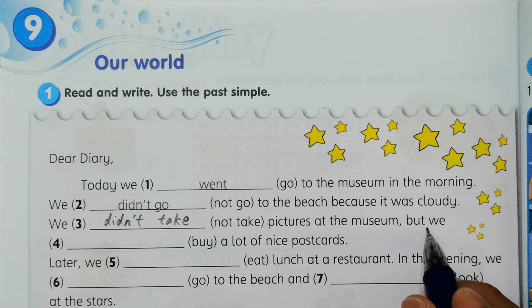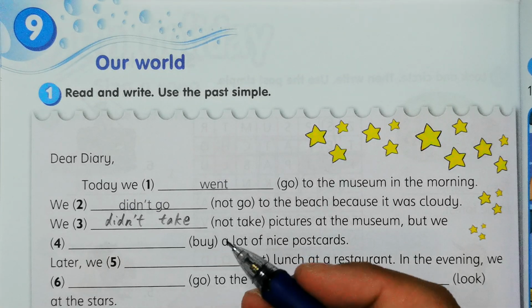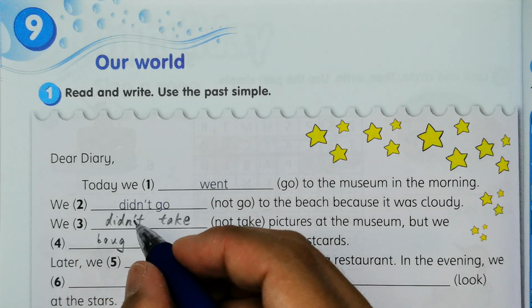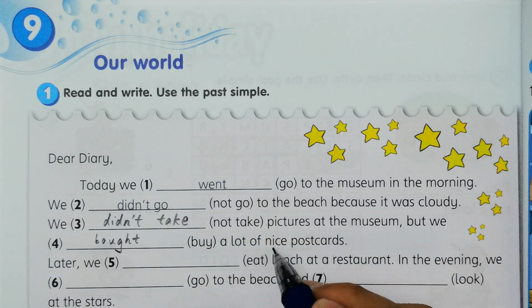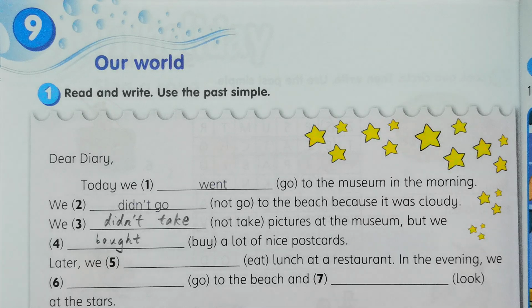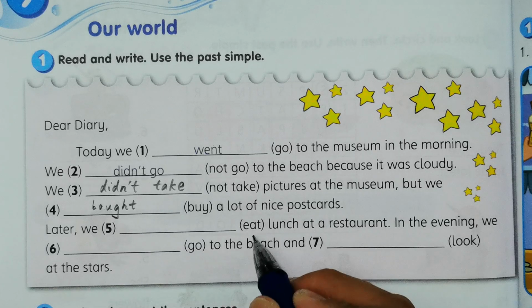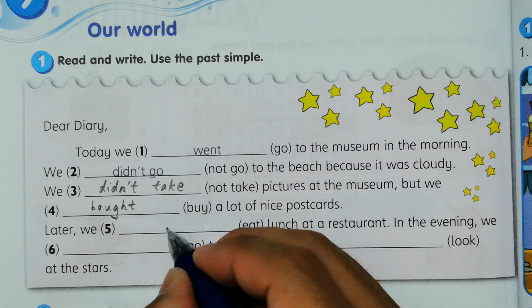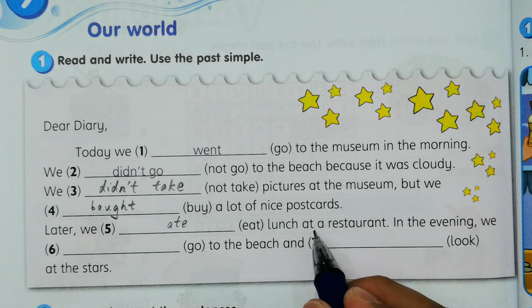pictures at the museum, but we... buy, so this is another irregular verb. Buy, its past tense. Maybe this is new for you. So bought, B-O-U-G-H-T. Bought a lot of nice postcards. Later we eat, so its past tense is ate, A-T-E. We ate lunch at a restaurant.